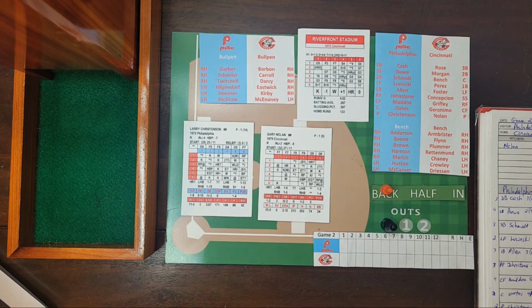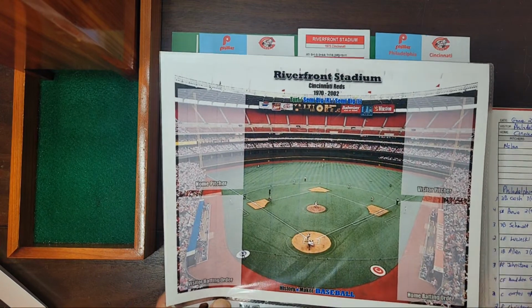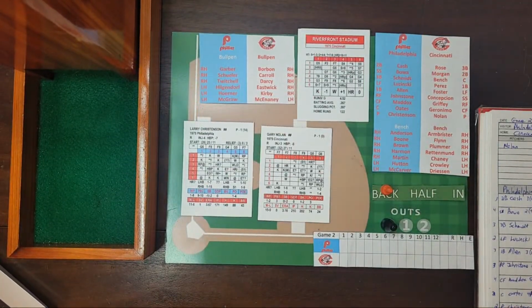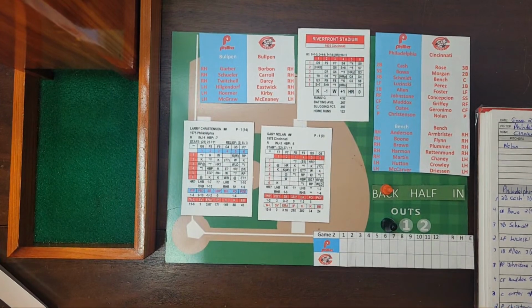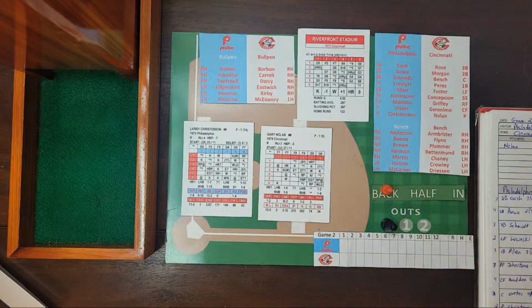Actually, I experimented this morning before I started. I thought about, instead of using this setup here, trying to incorporate this Riverfront Stadium field, but it just got to be too busy in there, so there was just not enough room to do it. I would love to have done it. It's made for History Maker. I can use it for Strat, but trying to put all these other things in there, it just got to be too busy. So I said, let me just go for what I know.